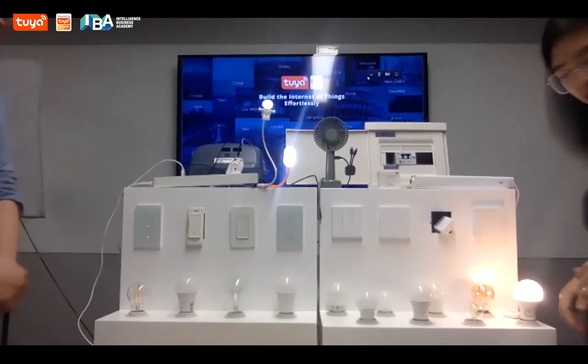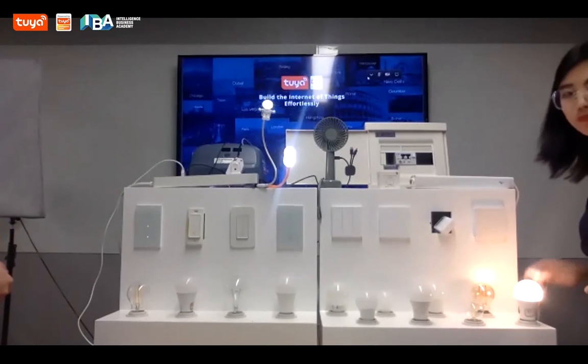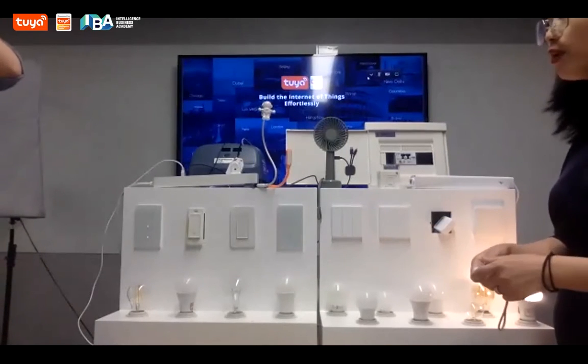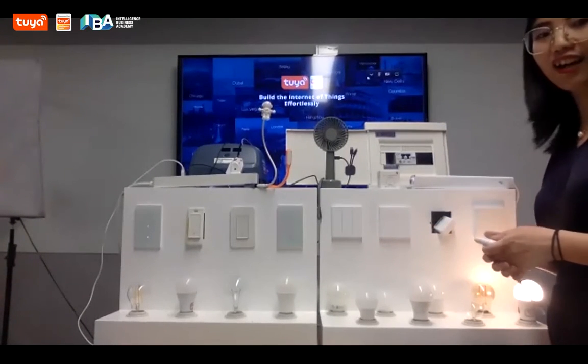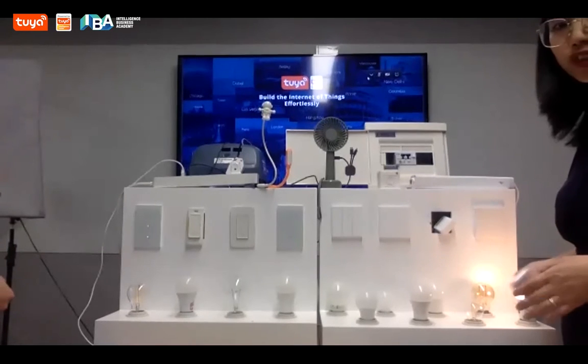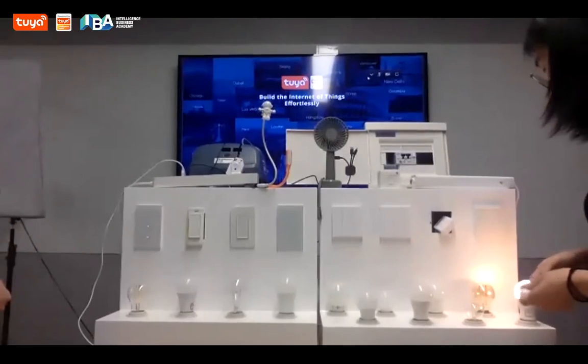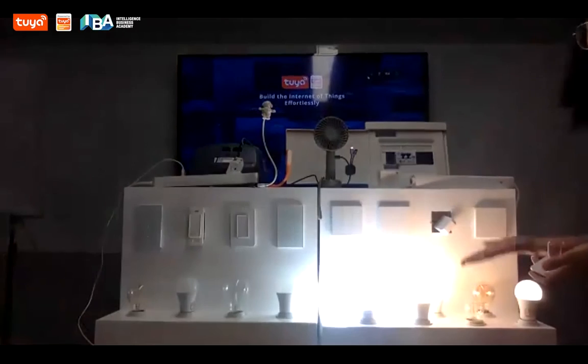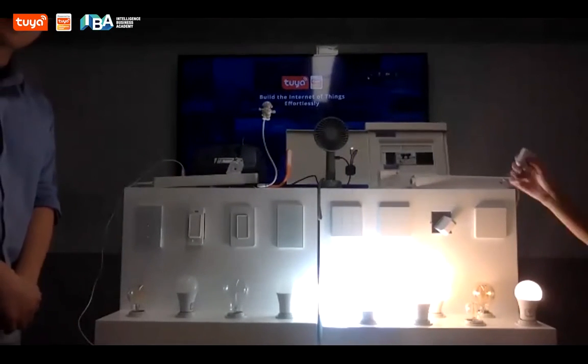Okay. The last one is our button. For example, if I want to leave my home, I can power off all of the lights or the power sources in my home with one click. When I come home, all lights can be turned on automatically with just one click.